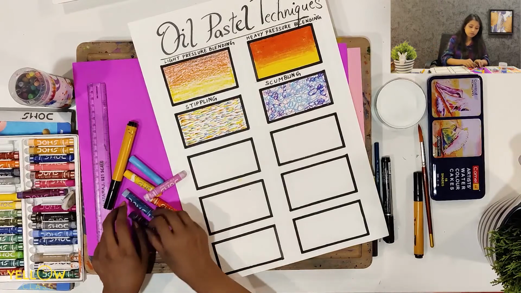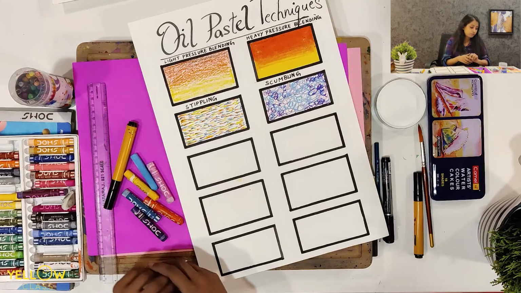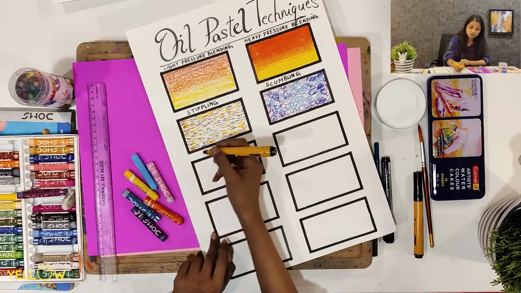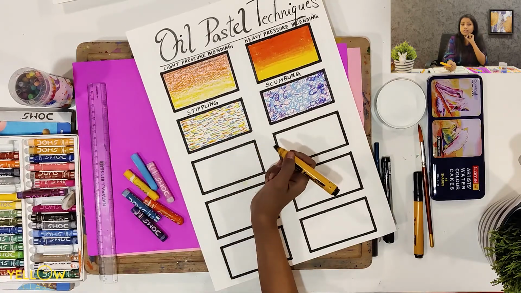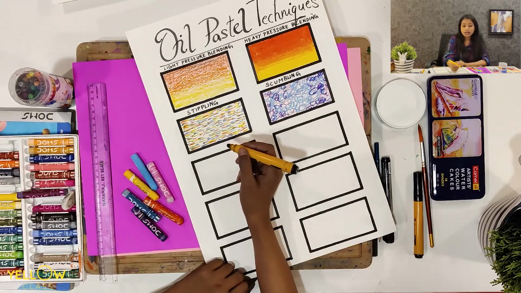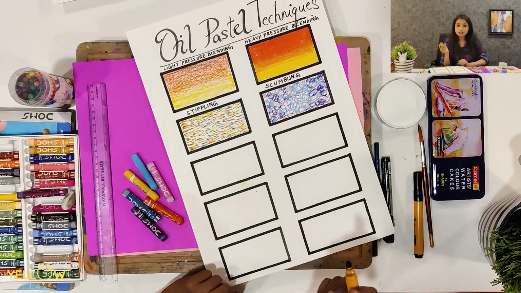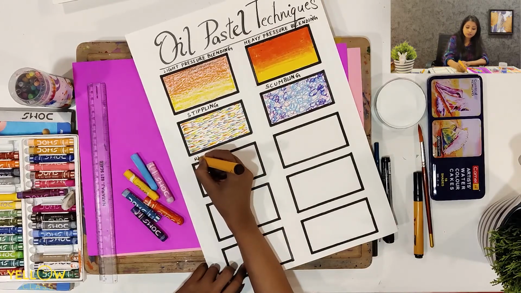Okay kids, now we will be creating highlight with white. You can also write here white gradient if you want, because in gradient also one darker shade always proceeds towards a lighter shade, and a lighter shade always turns into a darker shade. Okay, so here I will be just writing here highlight with white.